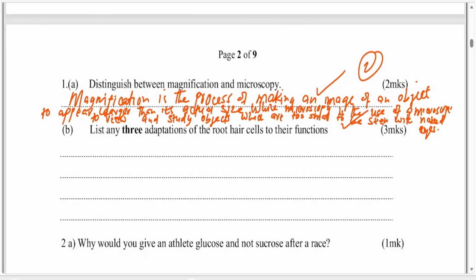So I want us now to move to part B of question number 1. List any 3 adaptations of the root hair cells to their functions. So we know the root hair cell is one of the specialized cells in plants. And this root hair cell is special in different ways.